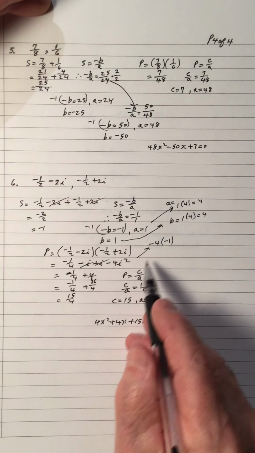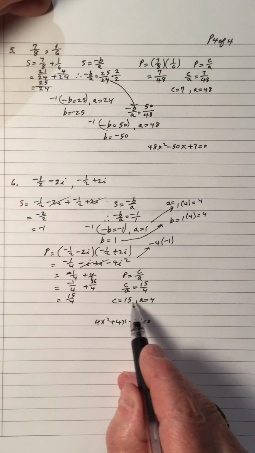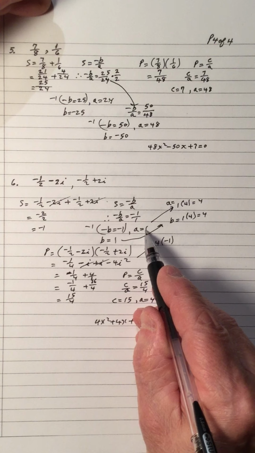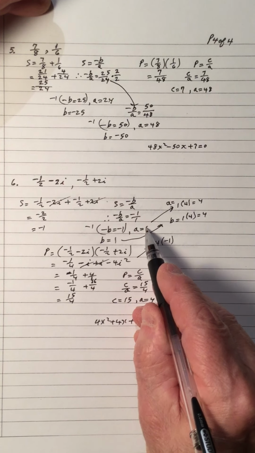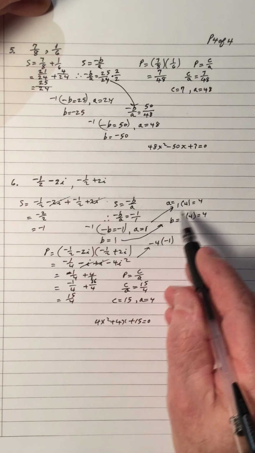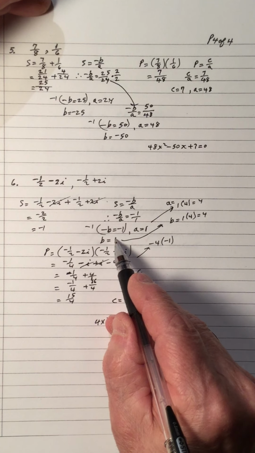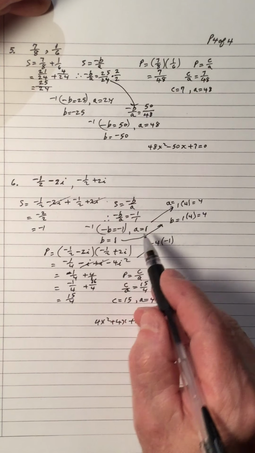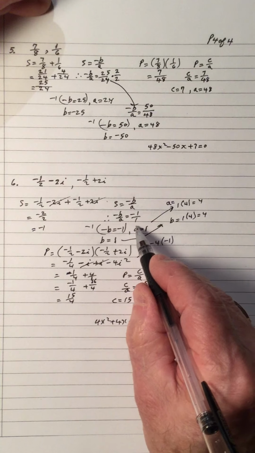Again, if you look right here, a is 4, c is 15. So I had to go back and multiply both of these numbers by 4, because if a is 1, multiplied by 4 gives me 4. B has to be multiplied by 4, because if a is 4 here, a has to be 4 here.